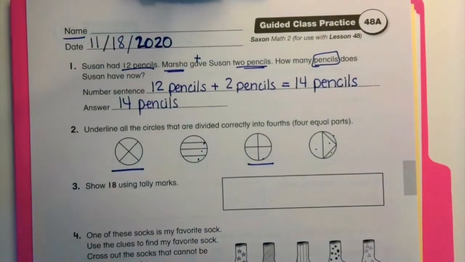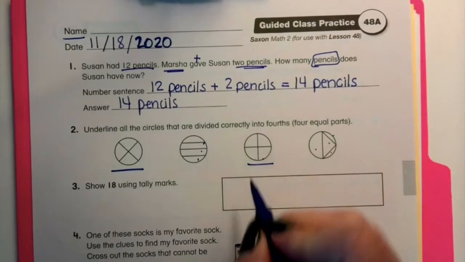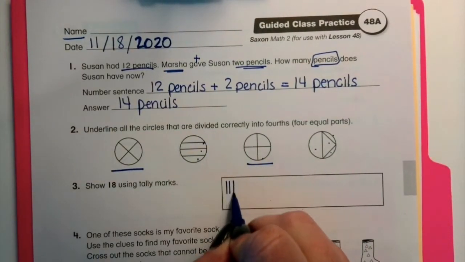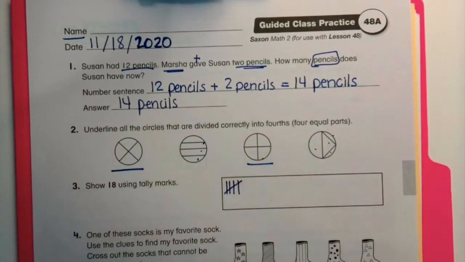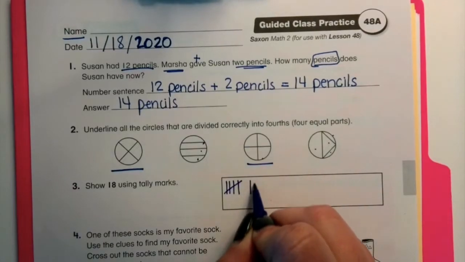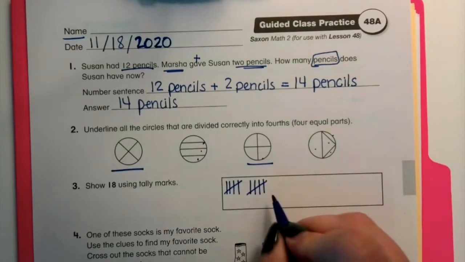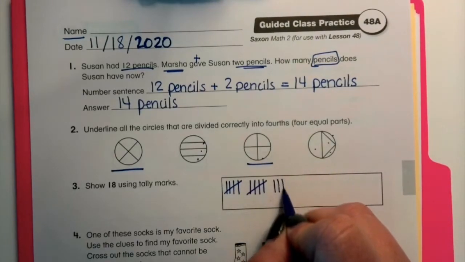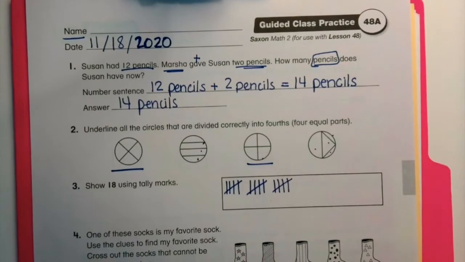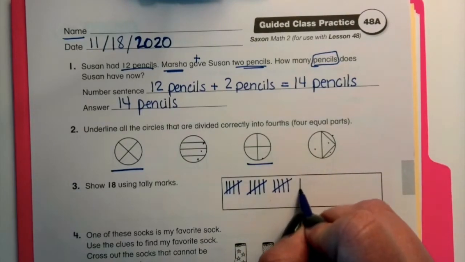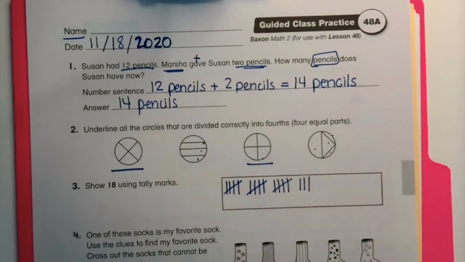So, let's move on. Number 3, it says show 18 using tally marks. It's been a while since we've been working with tally marks, so let's get that back into our brains. Here we go. 1, 2, 3, 4, tally up to 5, 6, 7, 8, 9, tally up to 10, 11, 12, 13, 14, tally up to 15, 16, 17, 18.